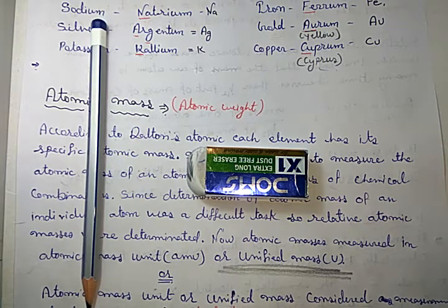Then the shopkeeper puts 1 kilogram weight on one side of the weighing machine and starts filling our object, and as the weight increases, finally both come into equilibrium, one side rising up and the object side going down, and when they become equal, the shopkeeper stops and gives us the item. That was a relative weight.